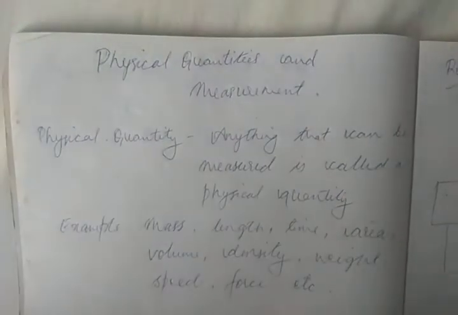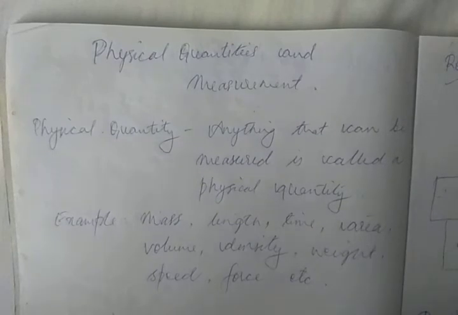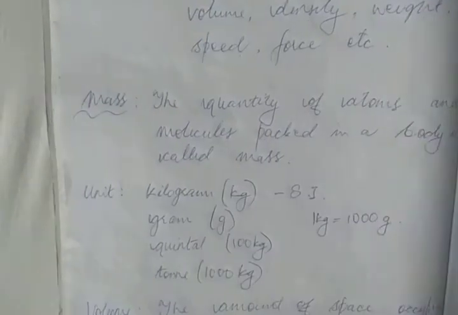Okay, class 8. In the last video, we spoke about physical quantities. To give you a recap, physical quantities are things that can be measured, for example, length, mass, time, area, volume, speed, density, weight. And we had spoken about two physical quantities.